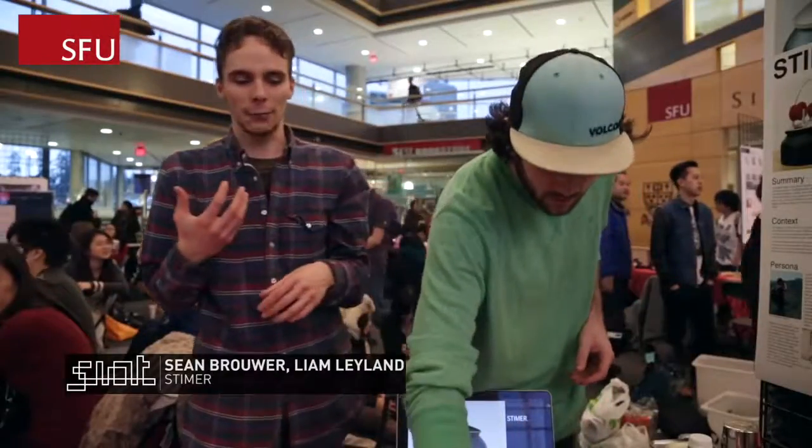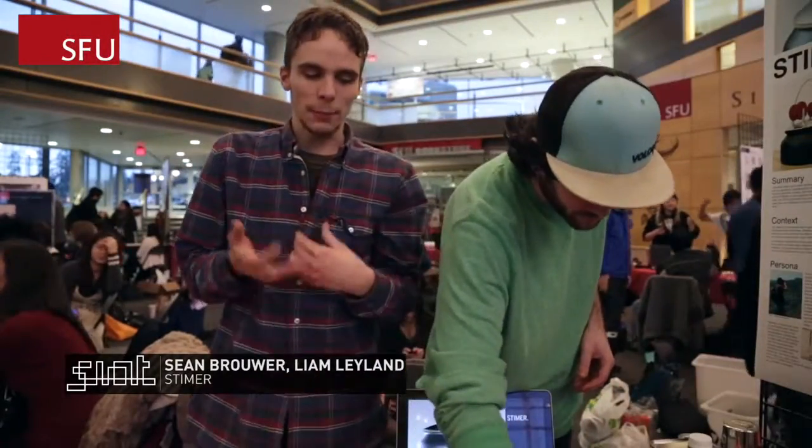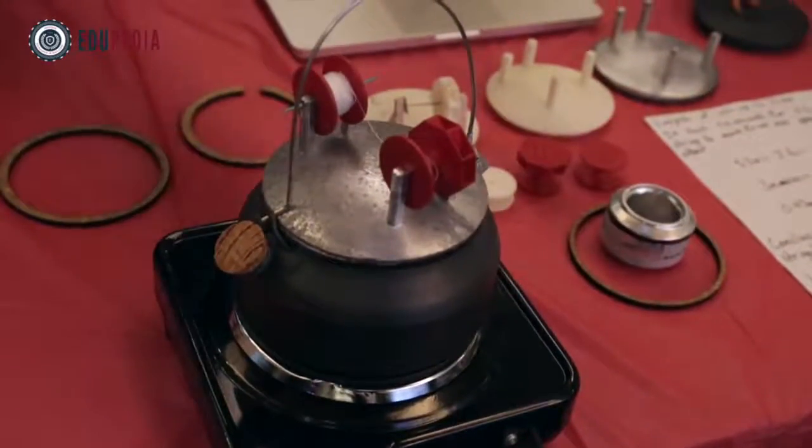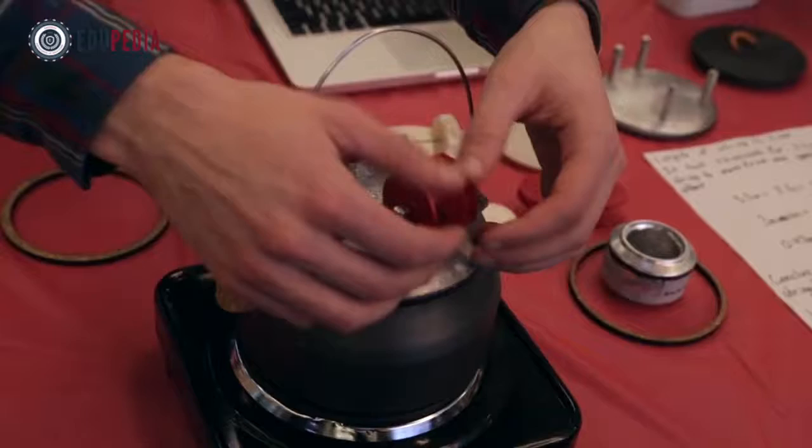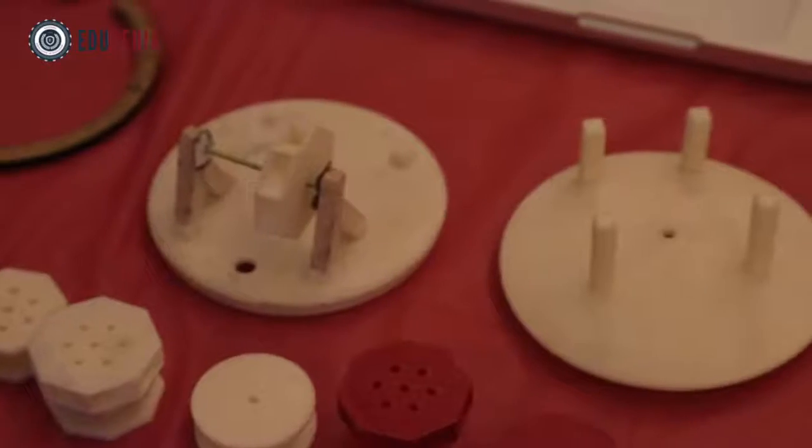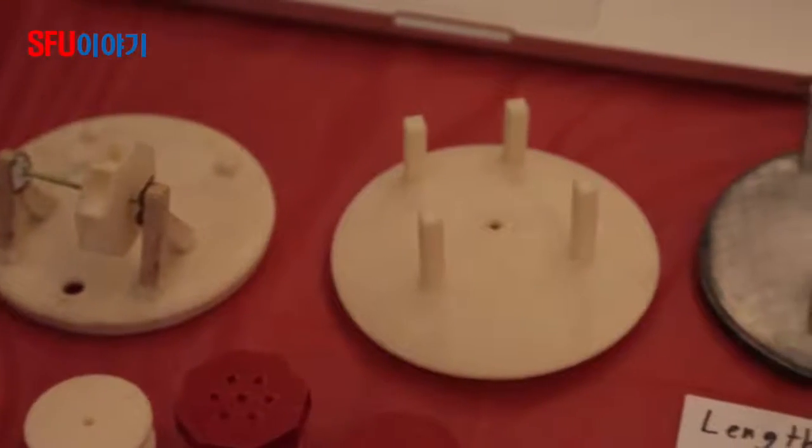Just being able to really make something, 3D model it, print it out, test it, see if it works, and then use what you learned to move forward into your next iteration. It's really helpful, and it's a testament to fast prototyping and getting to where you want to go faster.